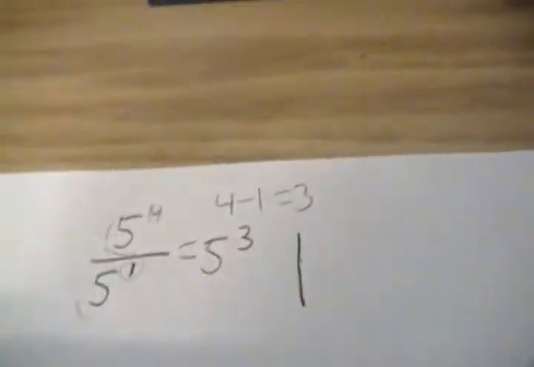Let's try another one. 3 divided by 3 to the 3rd power.